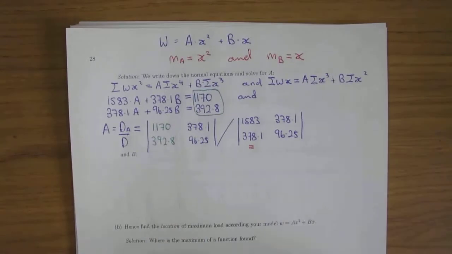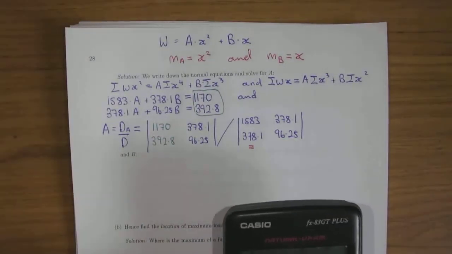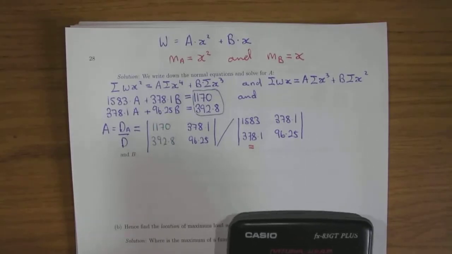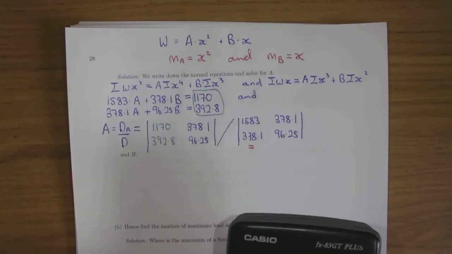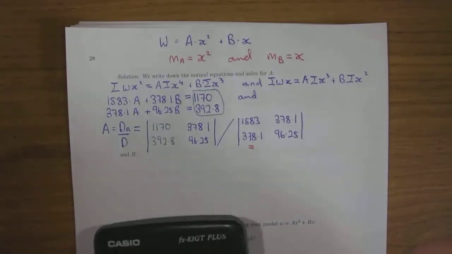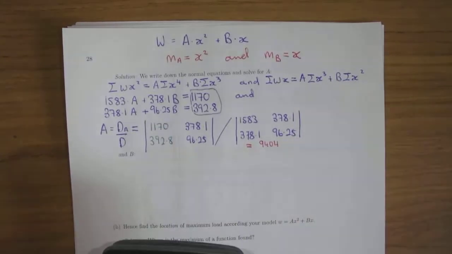And I'll go to 4 significant figures. It just asks for at least 3. So right down diagonal, 1583 by 96.25 minus left hand diagonal 378.1 by itself, which means squared. So 4 significant figures, this comes out as 9404. I will be using that below.